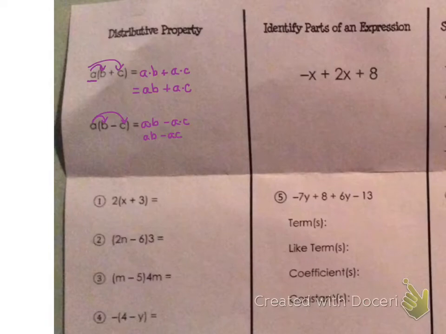Then, as we move on to the next slide, it says to identify the parts of an expression. And so each thing that is separated, we have this, this, and this. They are separated by the plus and minus signs, and those are each called terms. Okay? Within a term, we can have coefficients and variables.